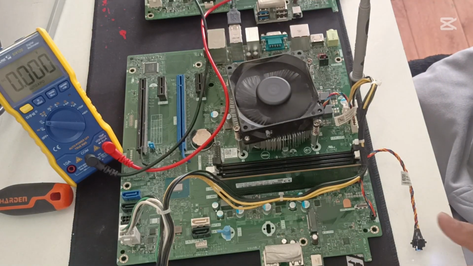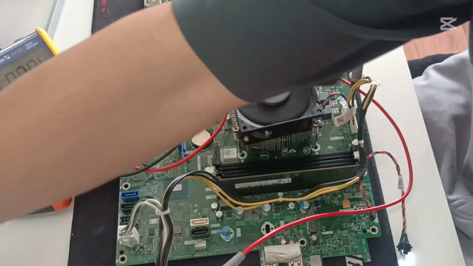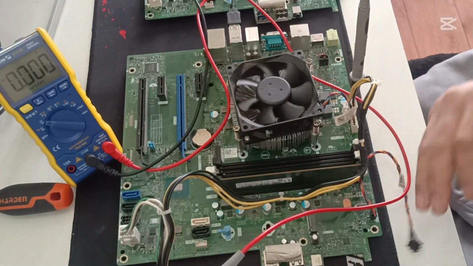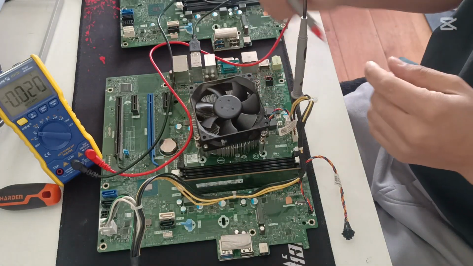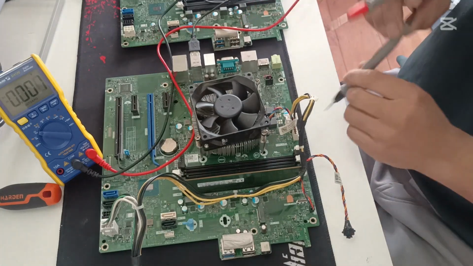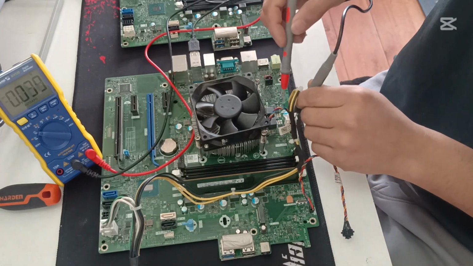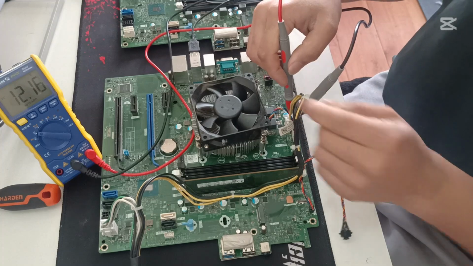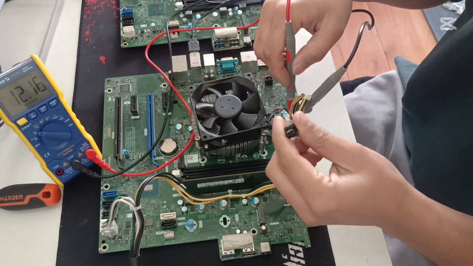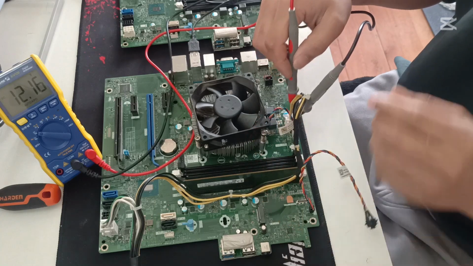Firstly, I will turn off the motherboard and check what the standby voltages are. First I will check here in this 4 pin. You can see 12 volt should be present even when the board is turned off.